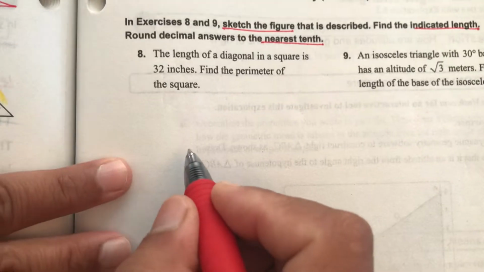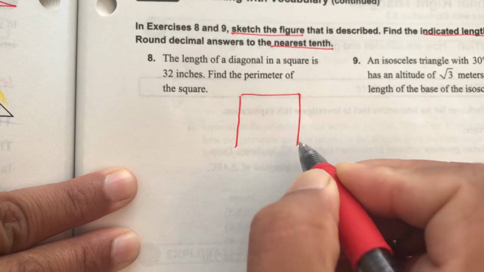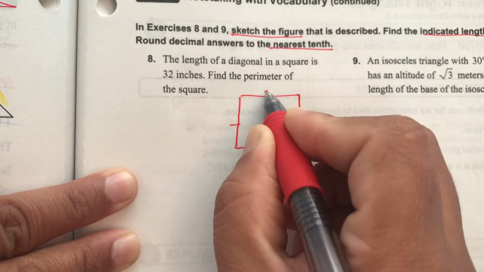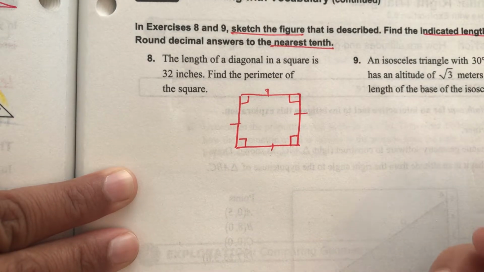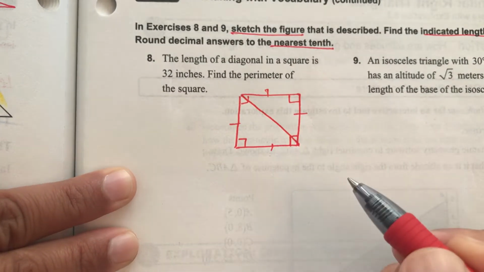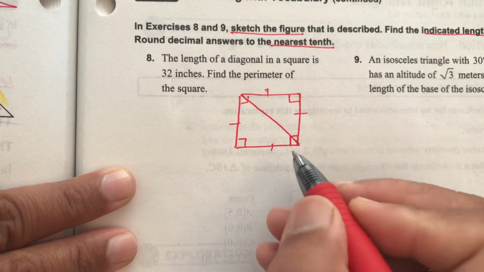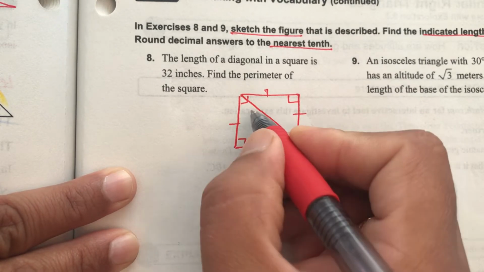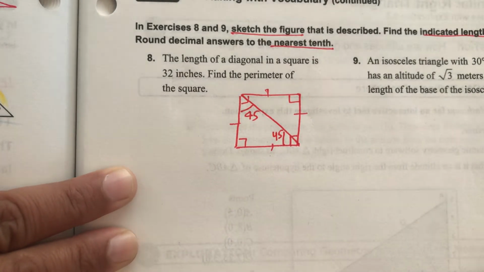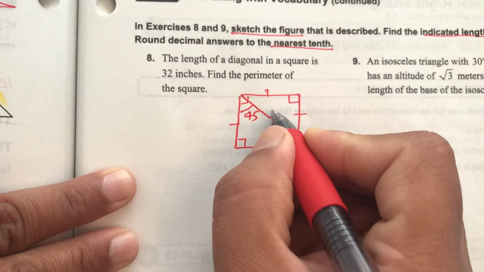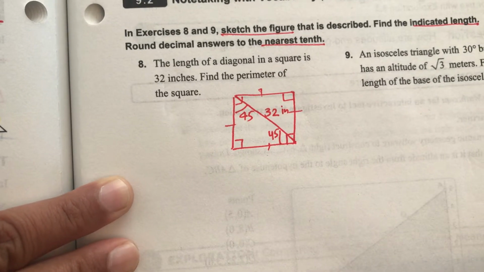Very first thing they say, length of the diagonal in a square. So let's draw a square. Square, all 4 sides congruent and all 4 angles 90. That's my square, and they are talking about diagonals, so I'll draw the diagonal. It forms a 45, 45, 90 triangle. They say this diagonal is 32 inches long. And we need to find the perimeter.